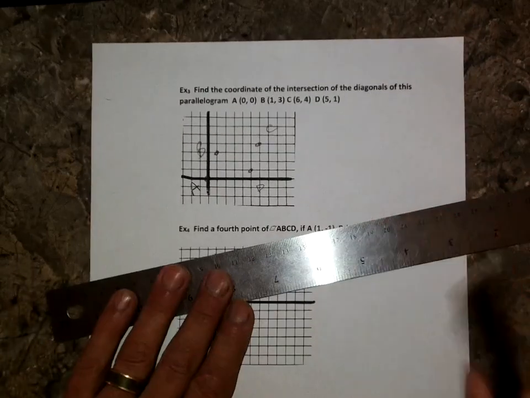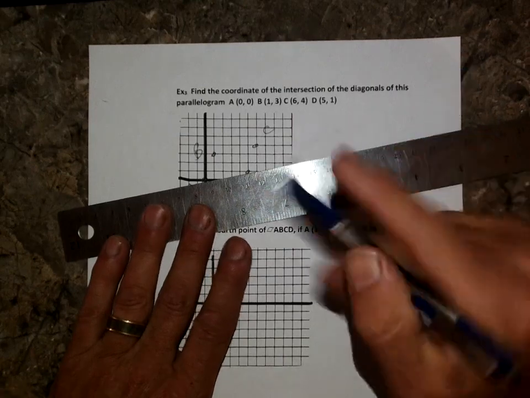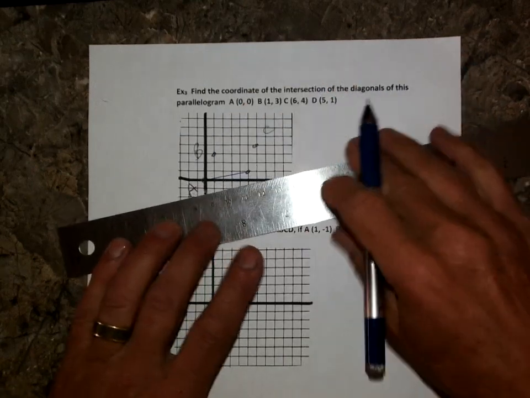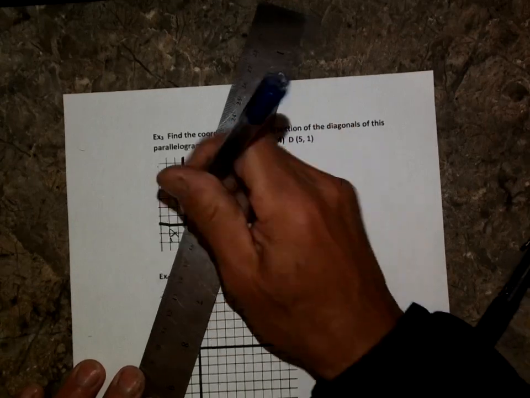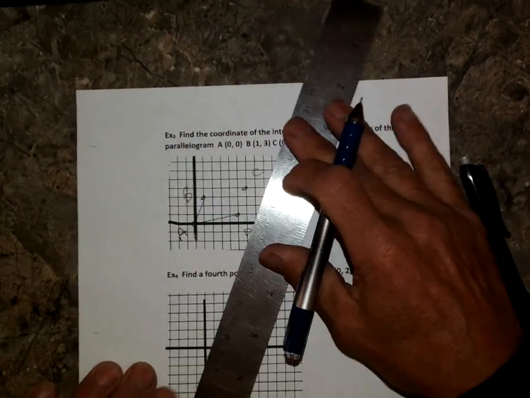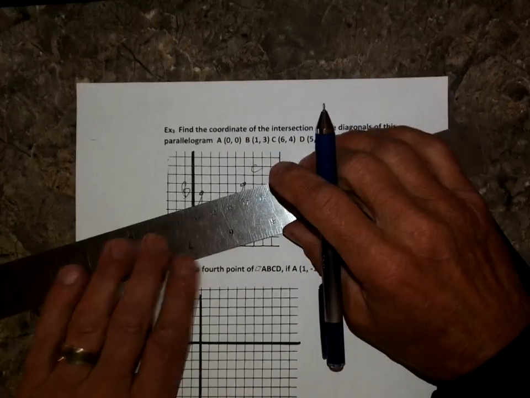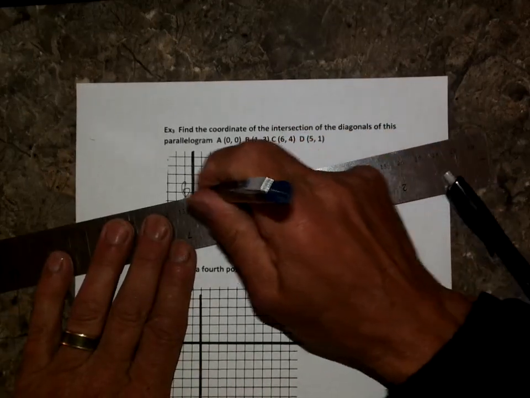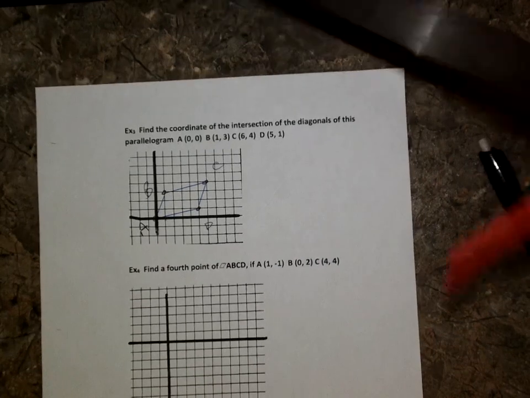Let me take a moment to connect the dots. And I got that one, and that one, and that one. Here we go. I got my parallelogram just about drawn. Okay, now, the diagonals. Draw those in a different color, okay? Yeah, I'll use this color.